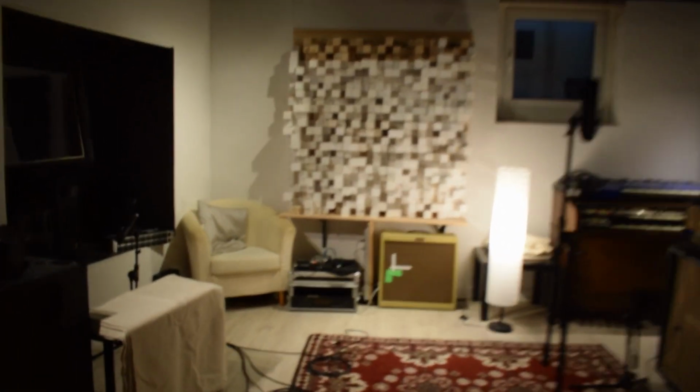Might need another mic stand. There it is, with a bit of light. Yeah. Let's put some cables on it and then see if there's actually sound coming out of this.